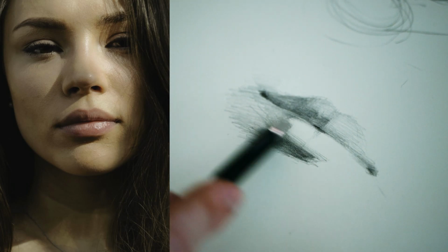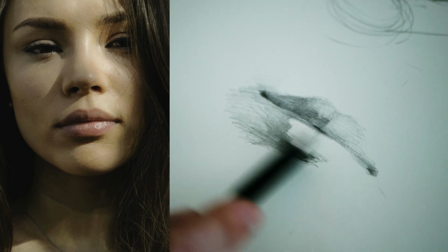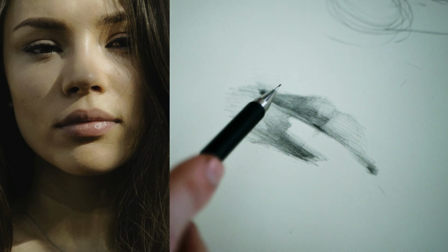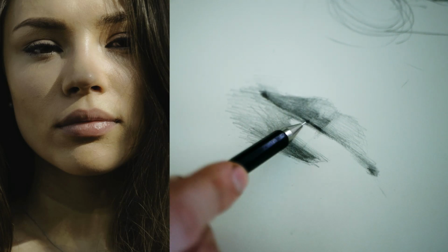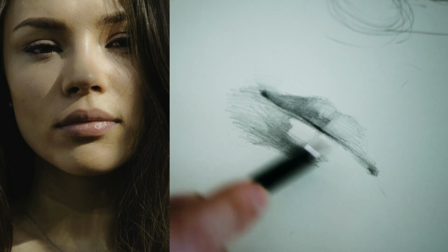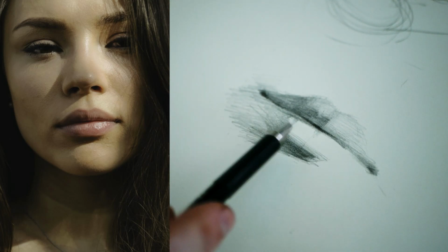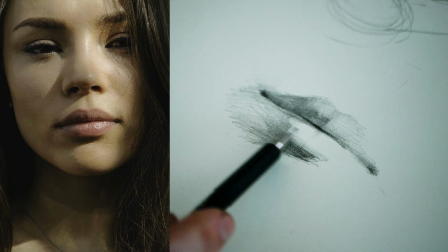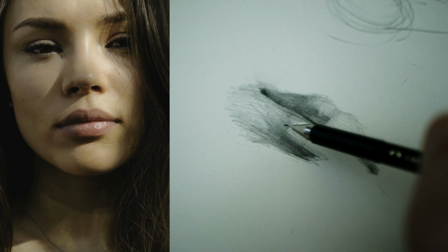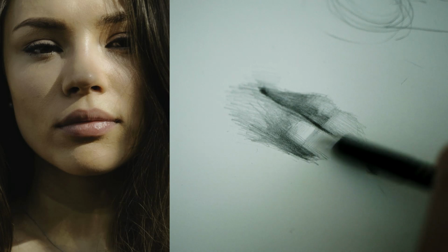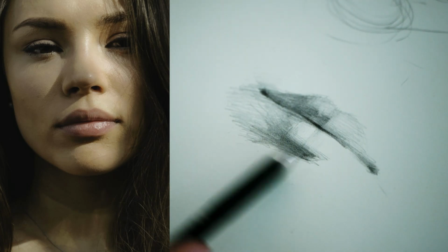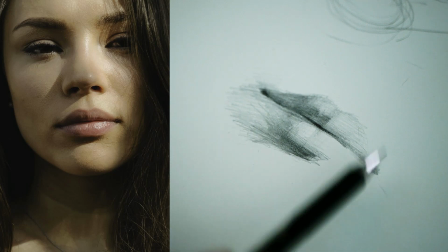And then if we drop down to this bottom lip, we've got this quite sharp cast shadow coming across. Then again, it's a fairly soft form emerging from the lip itself. We can play up the slight separation in those forms, like up there as well.